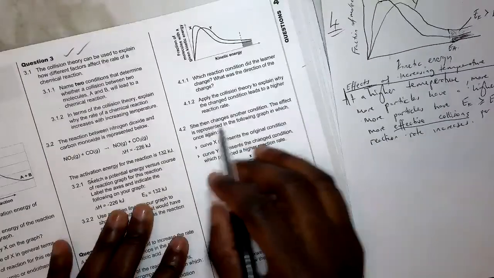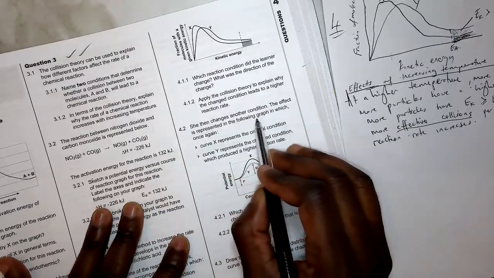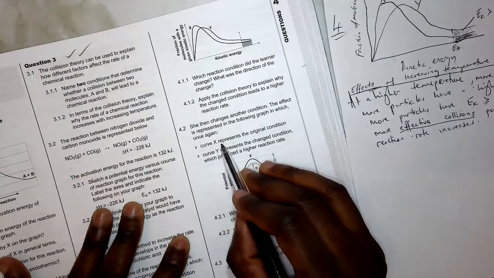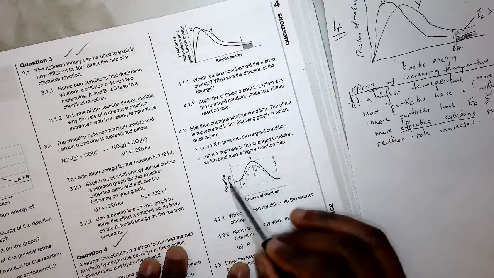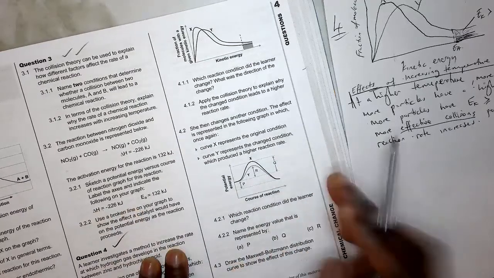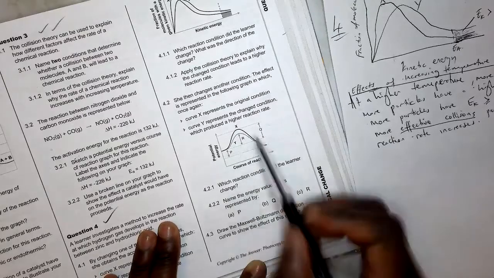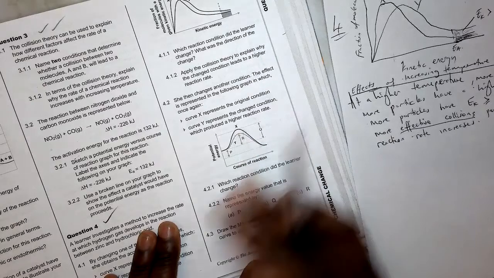Now, for the second question, she then changes another condition. The effect is represented in the following graph, in which once again curve X represents the original, and this one represents the other one. Now, as you can see here, let's look at this. We can also see now that this is about a catalyst. Once you see a lowered activation energy, you know that, oh, that one is a catalyst. You mustn't think twice then.